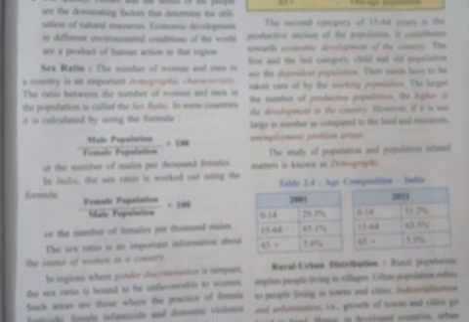Then the population can also be classified into rural and urban distribution. In the 18th century a large number of people were living in rural areas, meaning villages. Rural means village, urban means cities. But in the developed countries, a large number of people usually work in the cities, the urban places.